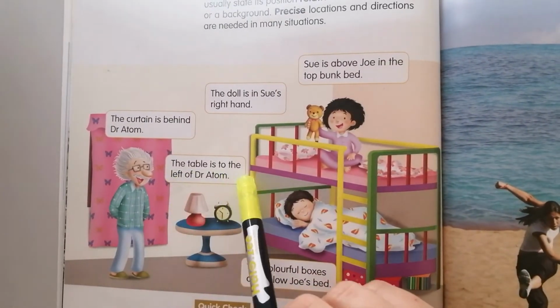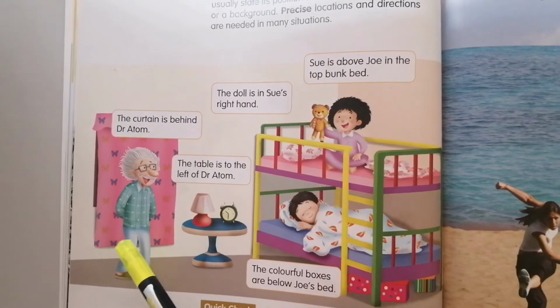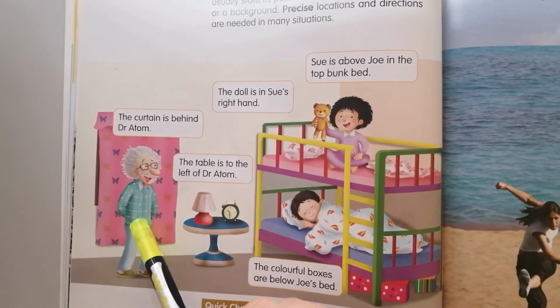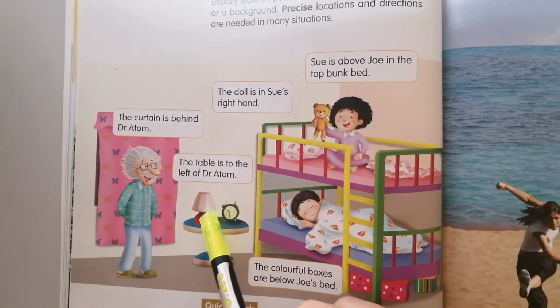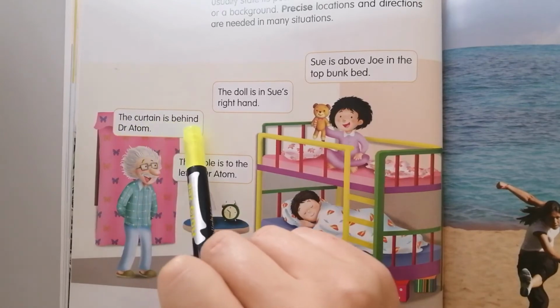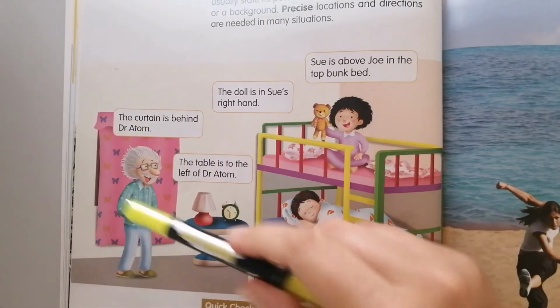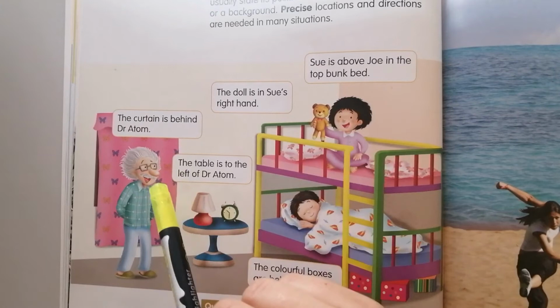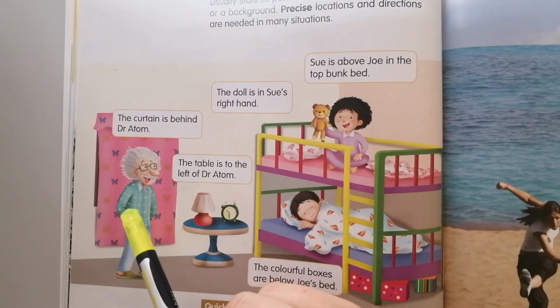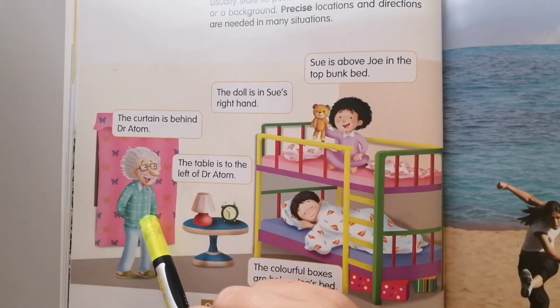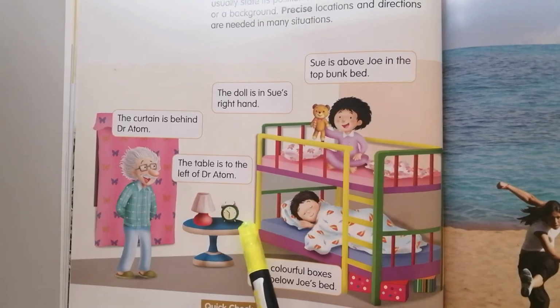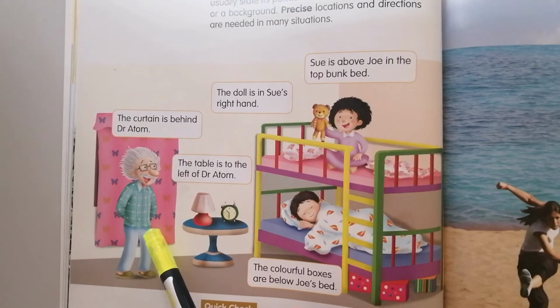The table is to the left of Dr. Atom. Here's Dr. Atom, that's on his left. The curtain is behind Dr. Atom. So we are telling you where the curtain is relative to Dr. Atom. We are telling you where the table is relative to Dr. Atom.